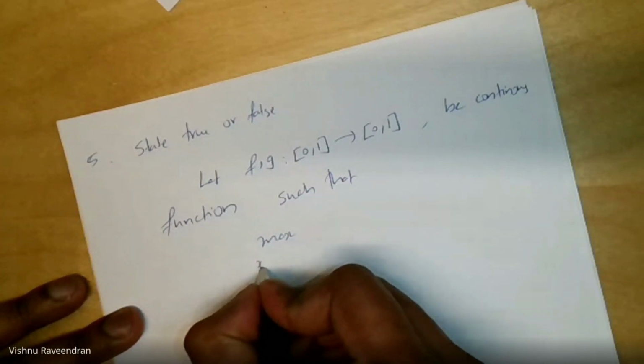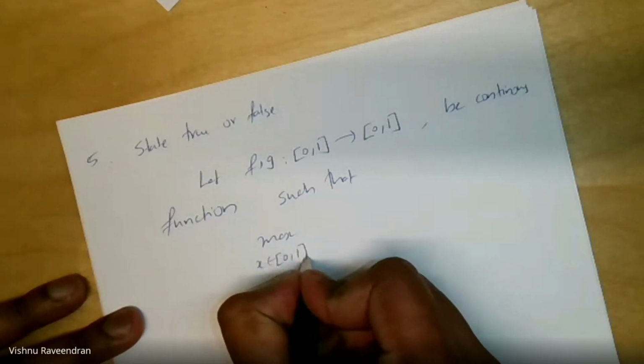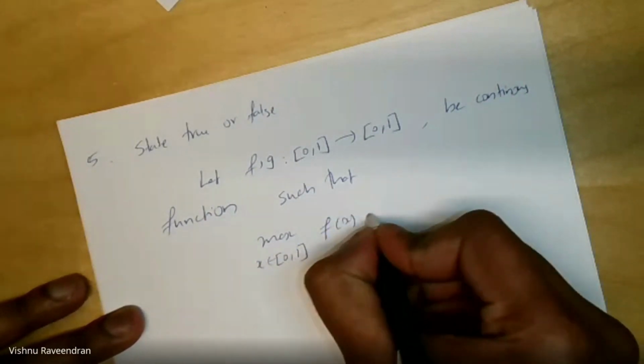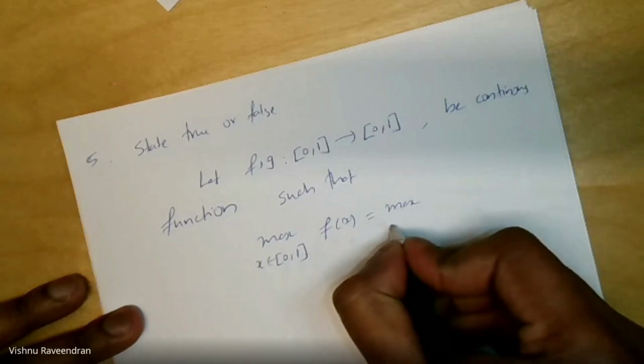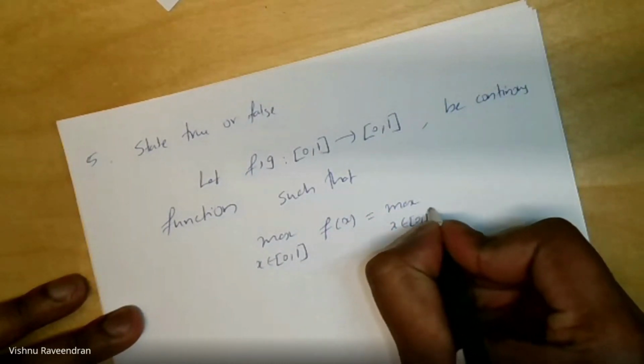maximum of f of x over x in 0, 1 is equal to maximum of g of x over x in 0, 1.